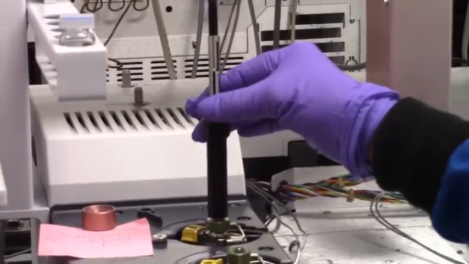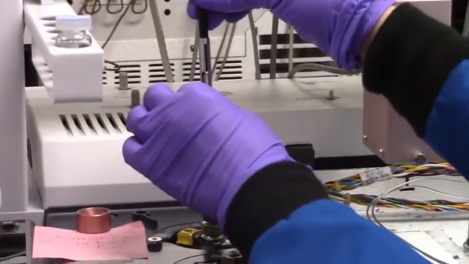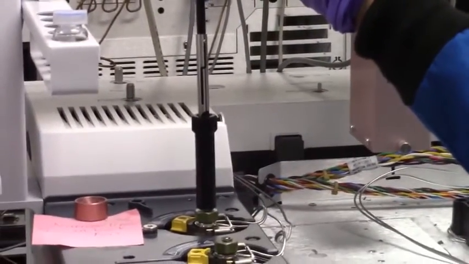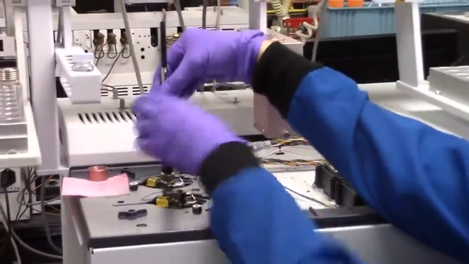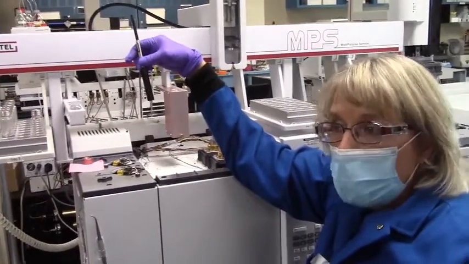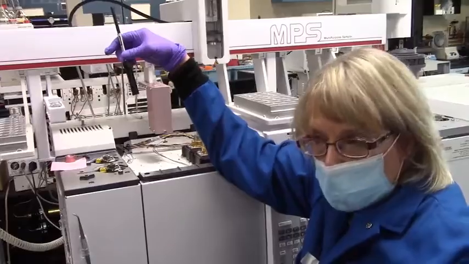Now I'm going to take it out of the inlet, and one thing to always remember when you're doing manual SPME: retract the fiber back into the needle before you take it out of the inlet. Otherwise you're going to destroy the fiber. So I've just done that by pulling up on the plunger, and now I can safely pull it out of the inlet. So at this point then I'm going to go over and set up my sample, and I'm going to get it ready for headspace sampling.